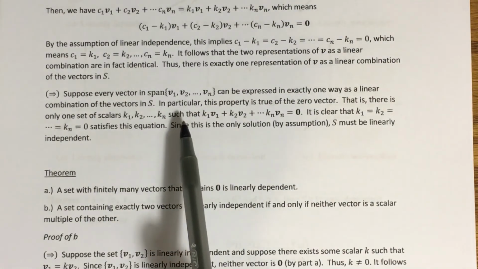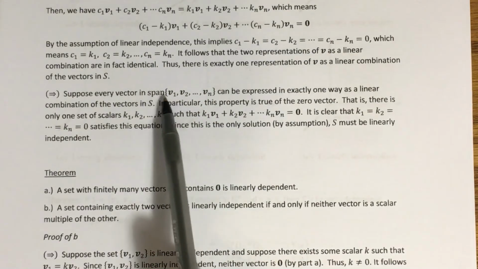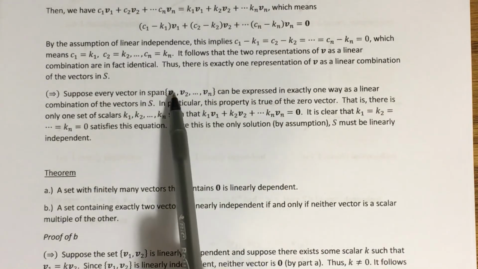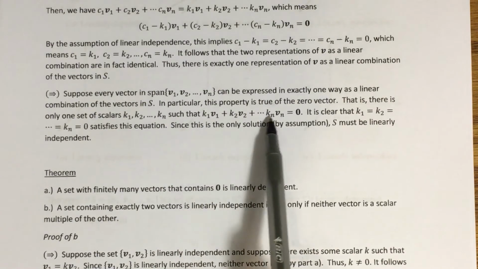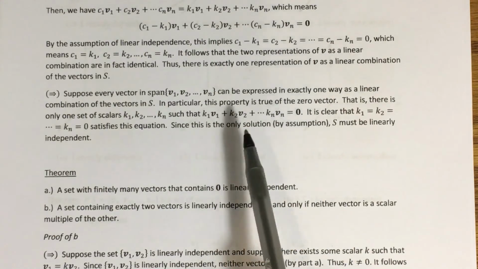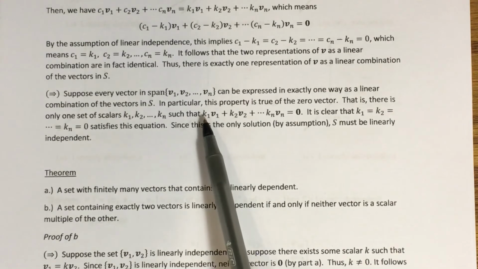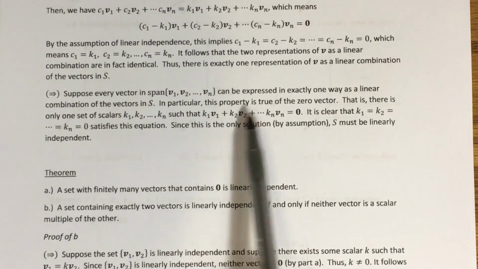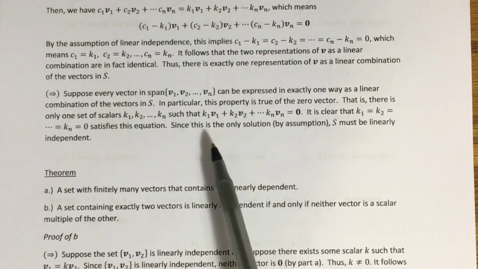So if that's true, then let's specifically look at the linear combination of vectors equal to the zero vector. We know that this is a subspace, so it contains the zero vector. So we have k1 v1 plus k2 v2, etc., equals 0. We know that one solution to this has to be k1 equals k2 equals all the way through to 0. Each of these scalars would equal 0. That's one way to create this linear combination.